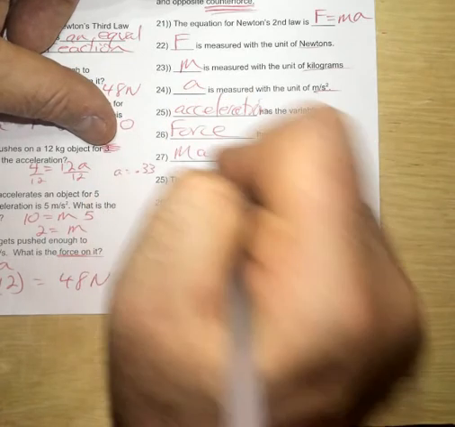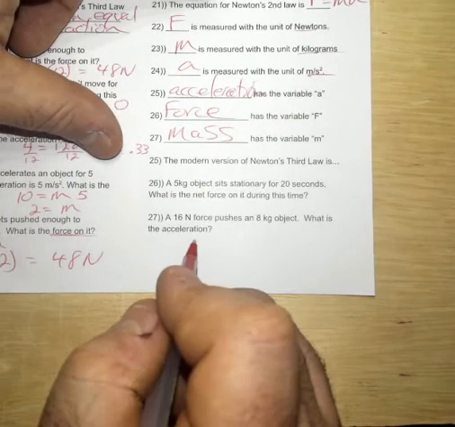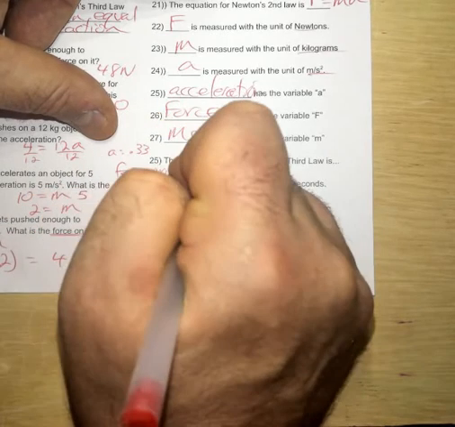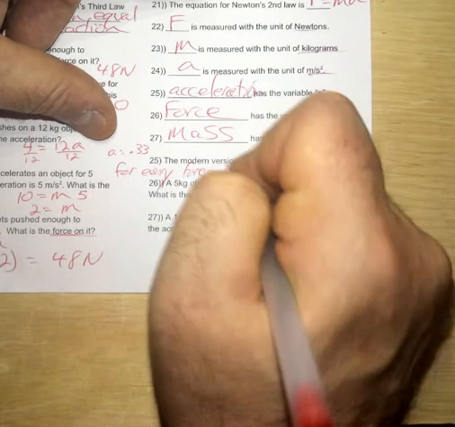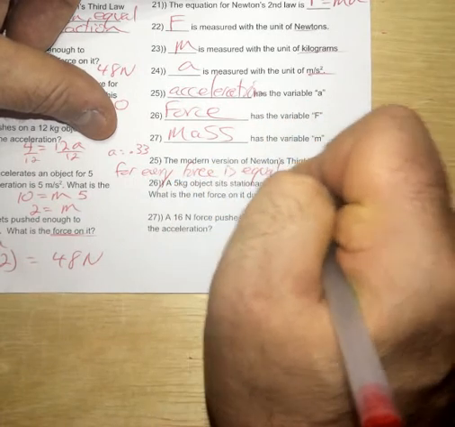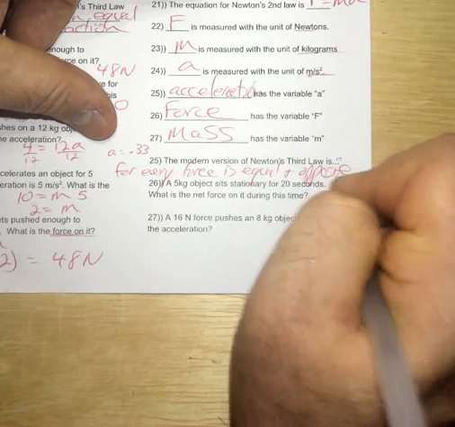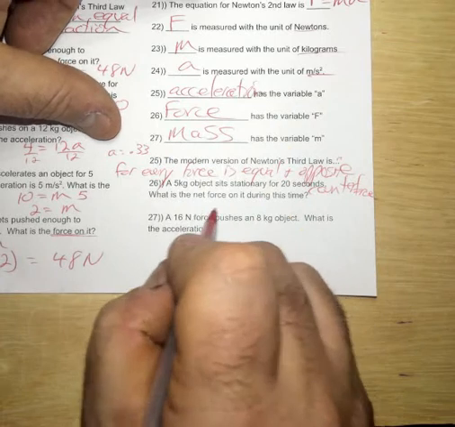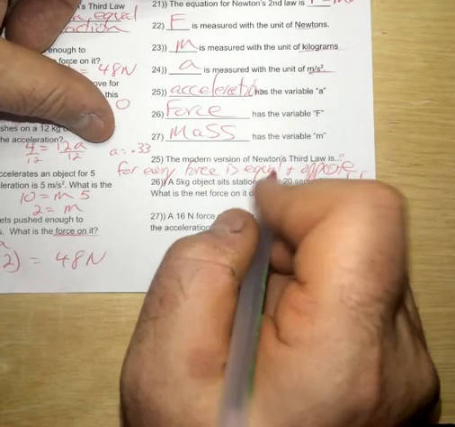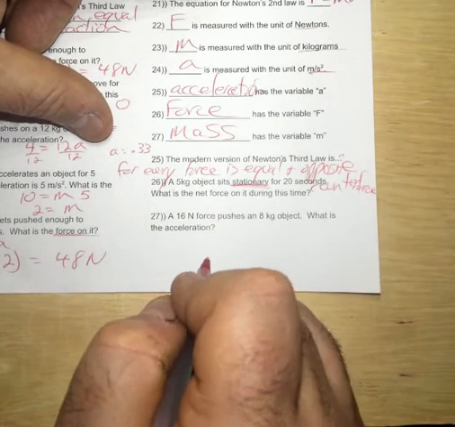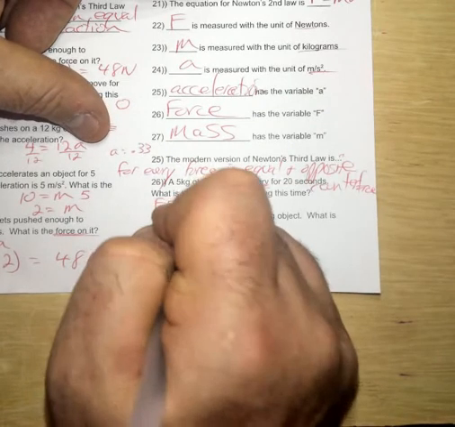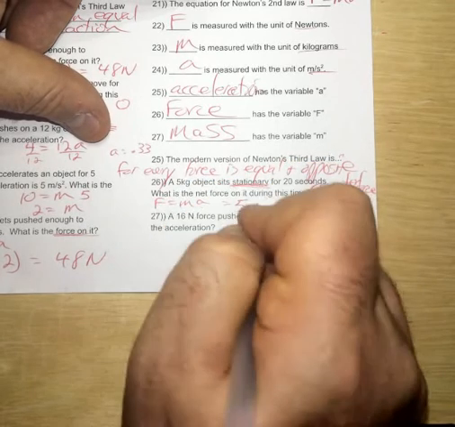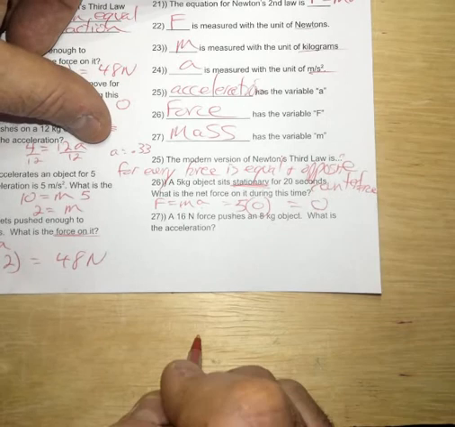M is mass. The modern version of the third law is, for every force, there is an equal and opposite counterforce. A 5 kilogram object sits stationary for 20 seconds. What's the net force? If it is stationary, that means that there is no acceleration. So F equals ma is going to be 5 kilograms times 0 acceleration, so the force is 0.